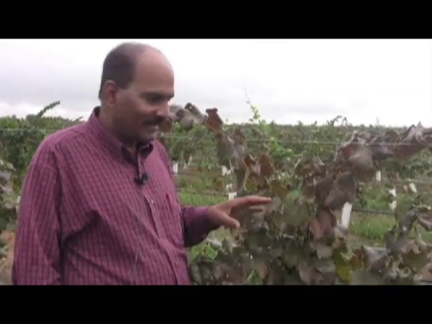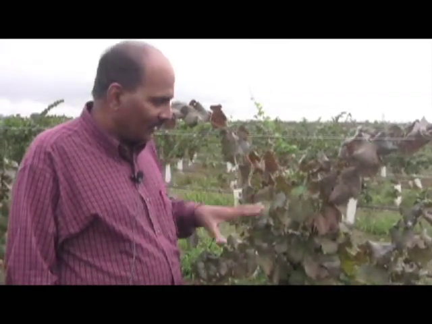As you might notice, this is a young planting planted maybe a couple of years ago, and you can see severe infection of leaf roll disease. It looks like the grower has taken cuttings from an existing block which is heavily infested with leaf roll disease and planted here, and as a result the disease has been taken from the old block into new blocks through these cuttings. So this is one of the common mistakes that a grower makes in taking cuttings from the old block which is heavily infested with leaf roll disease.